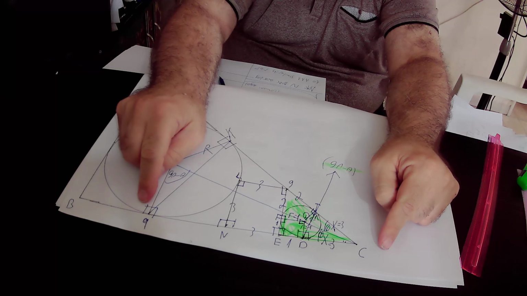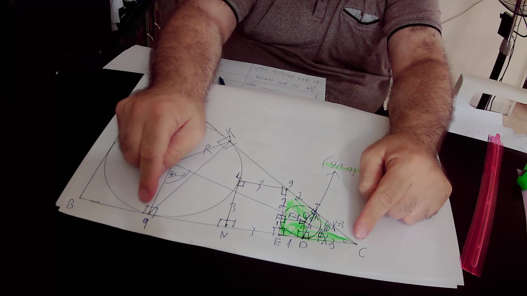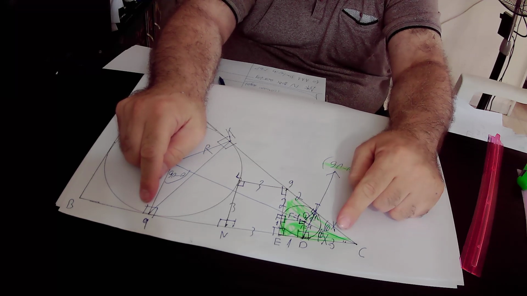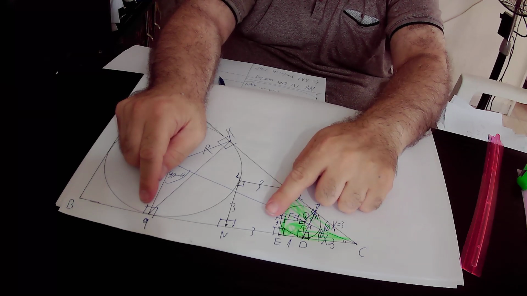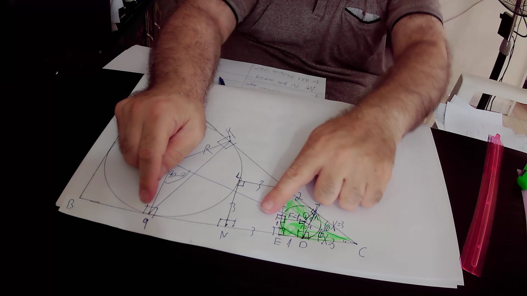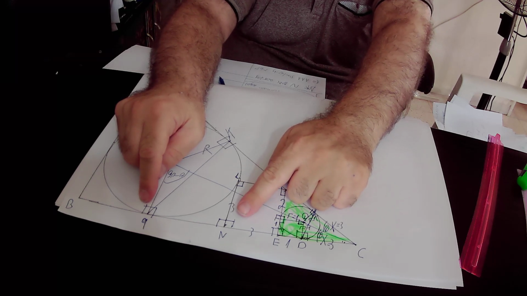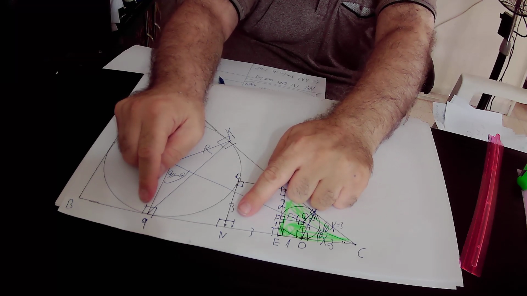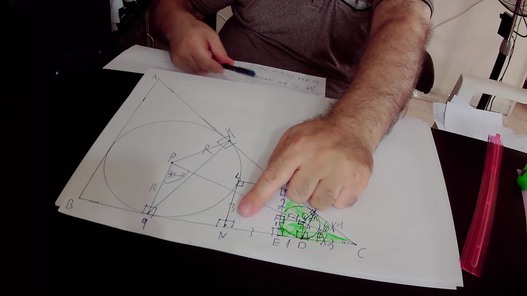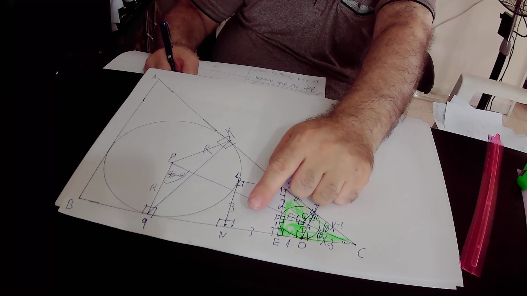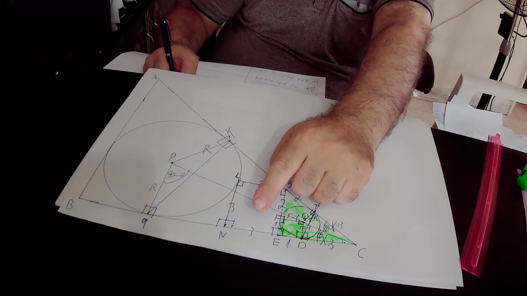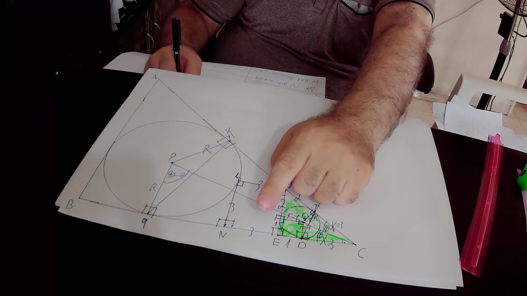QC, what is the value of QC? From the drawing, it is very easy to see that QC equals 3 plus 1, that is 4, and 4 plus 3 is 7, plus Qn. QC equals 7 plus Qn, therefore we substitute QC by 7 plus Qn over DC.